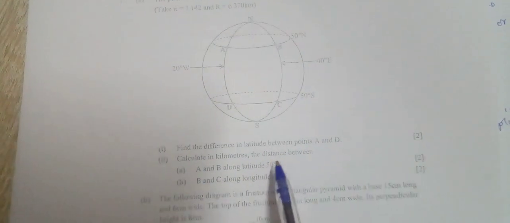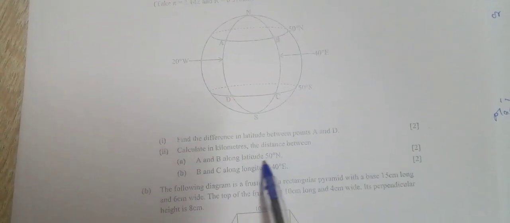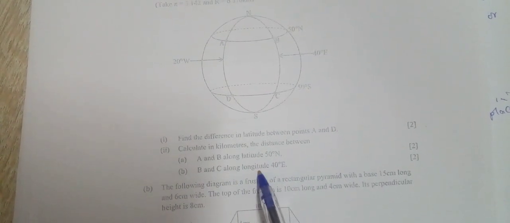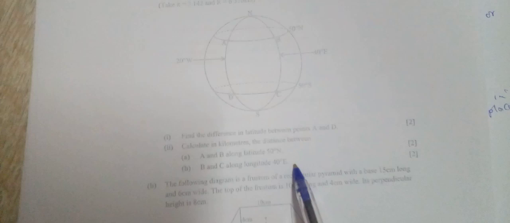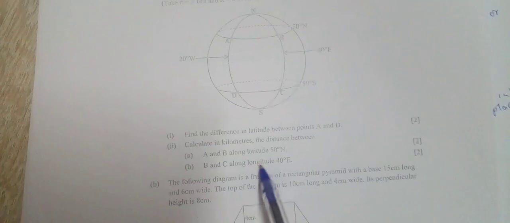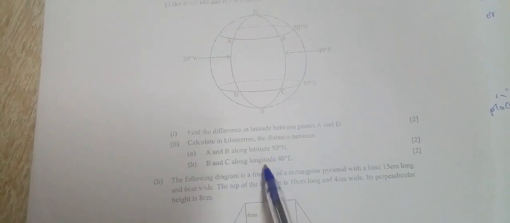We are trying to calculate in kilometers the distance between A and B along the latitude 50 degrees north, and B and C along longitude 40 degrees east. So now you can see that in this question paper, they were telling you the specific angles of latitude or longitude.